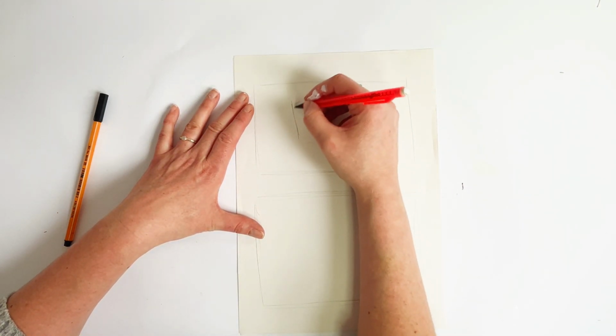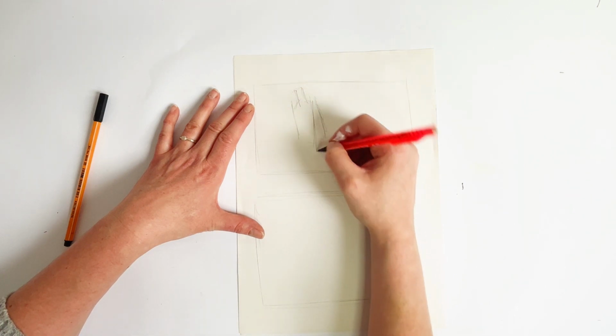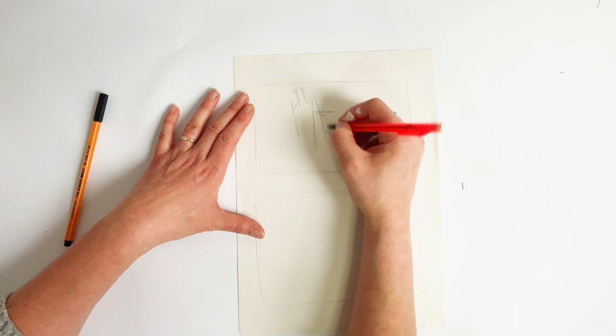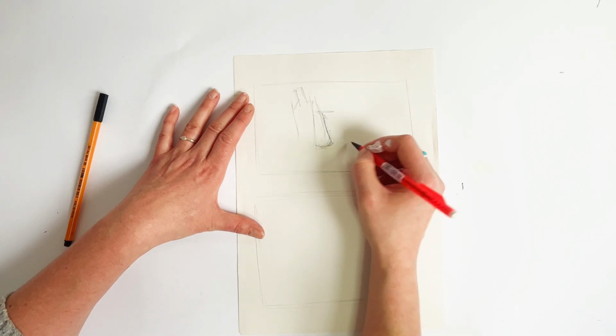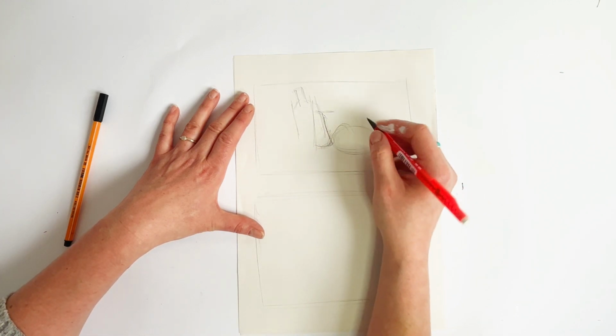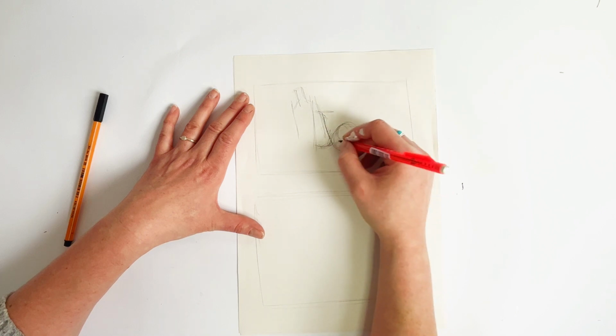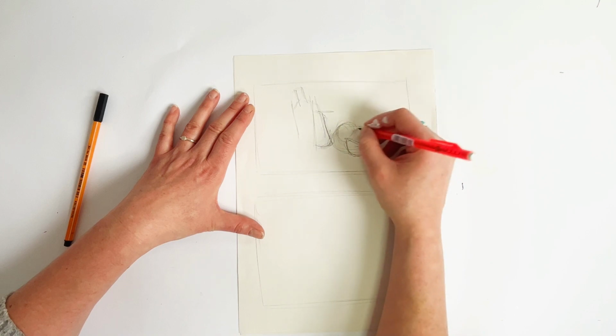I'm going to just sketch out my bottle. I think about the other half of my bottle there. So this is the way I work quite quickly when I'm just coming up with ideas. But if you want to spend a little bit longer on planning out, that's absolutely fine. It's completely up to you, as I said earlier.